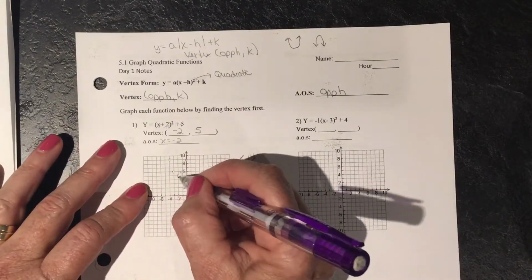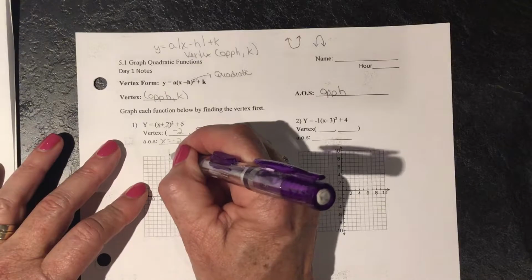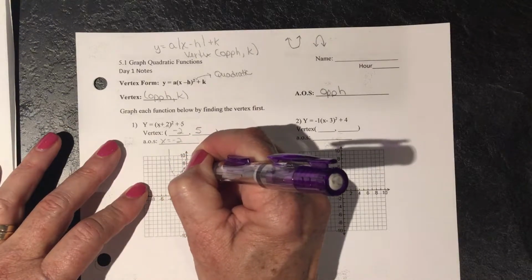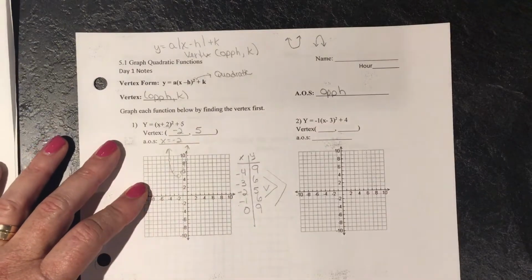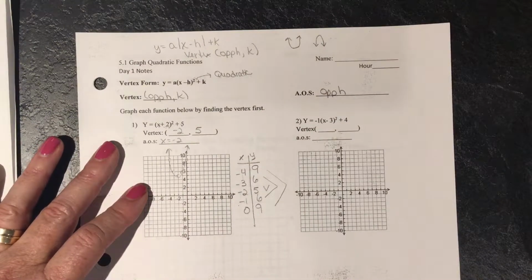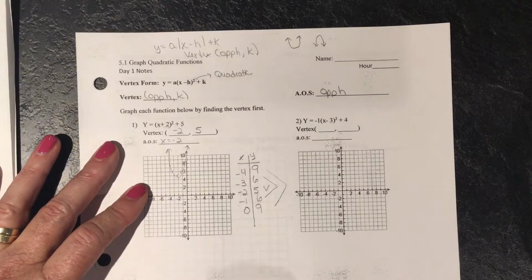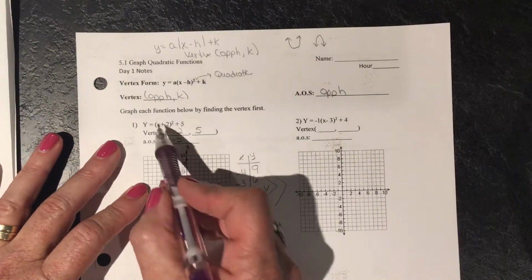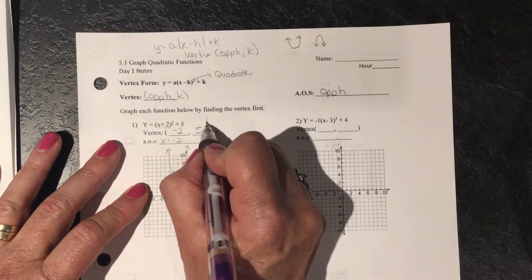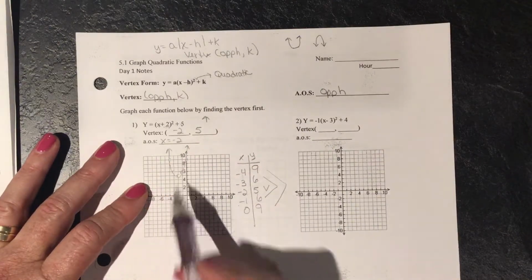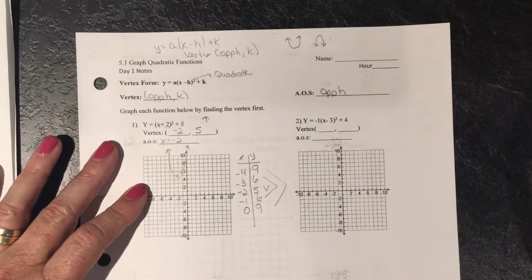We don't do straight lines like we would with absolute value, but we make it curved with arrows on the end representing that it goes on forever. We notice that our a out in front is positive, so I know this graph should be going up, and that is in fact what it is doing.